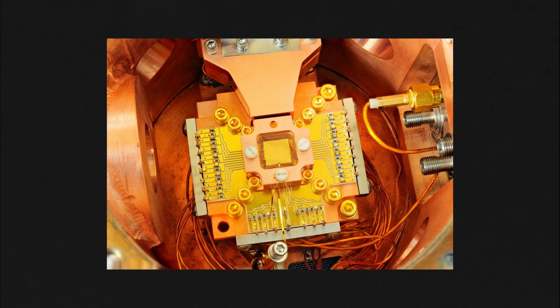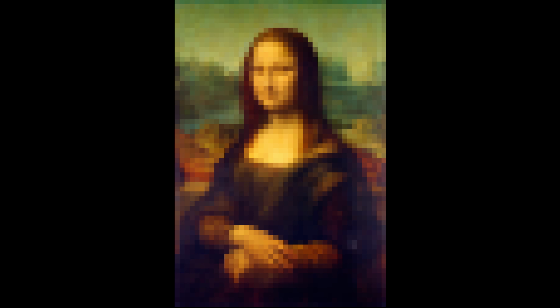But wait, how can quantum computers run an algorithm in parallel? When measuring the result, it collapses down to only one state. It's like finding all the information of all the pixels in an image, and then when you try to display it, only one pixel comes through. The superposition collapses down to one state.